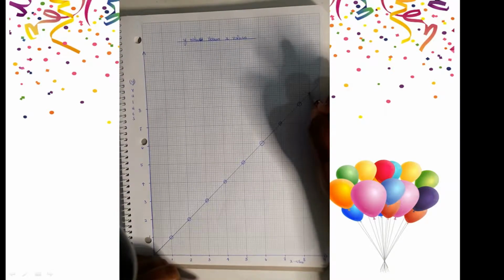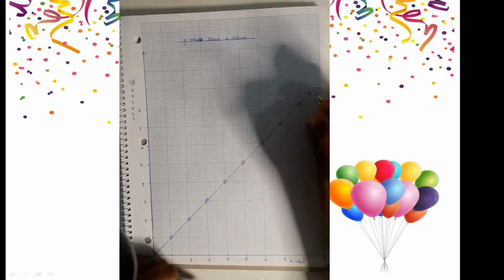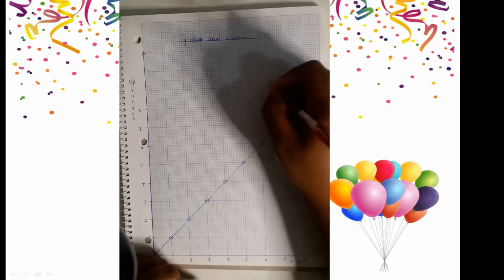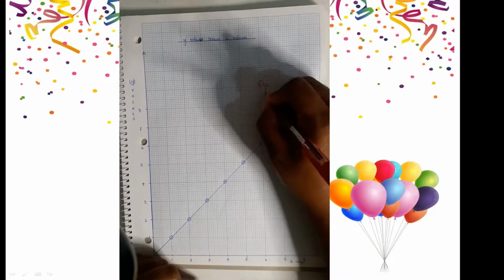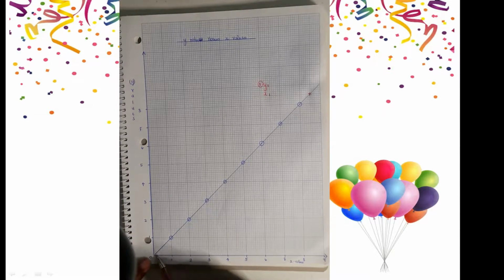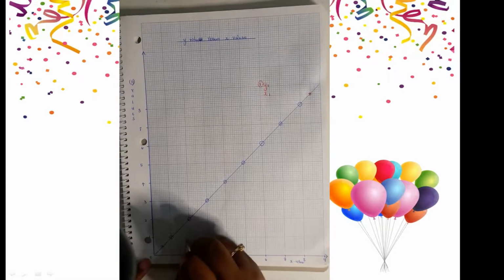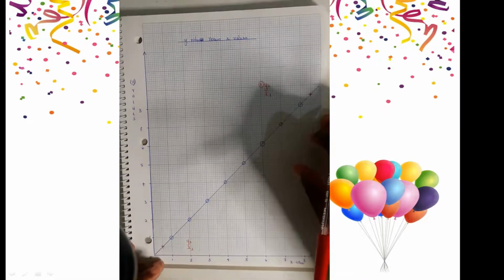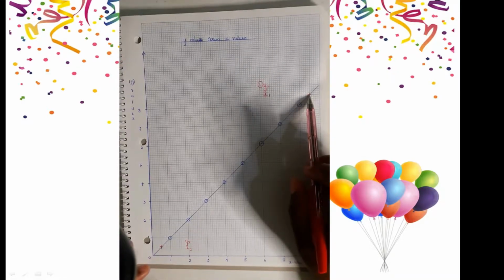So you would find 2 points on the line. This is my first point, and I have space here, so I'm going to write y1 and x1. Then somewhere down here would be my second point, so I have y2 and x2. So you always find 2 points on the line, and then you determine their coordinates.